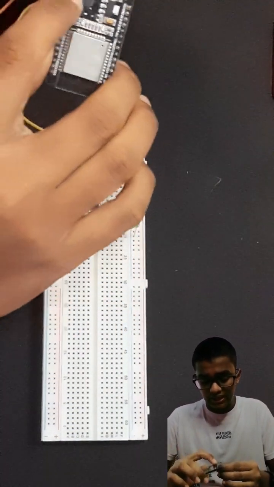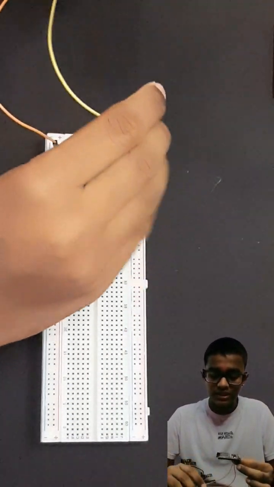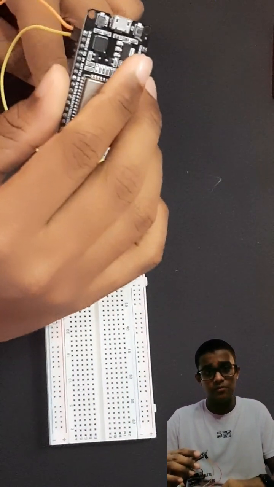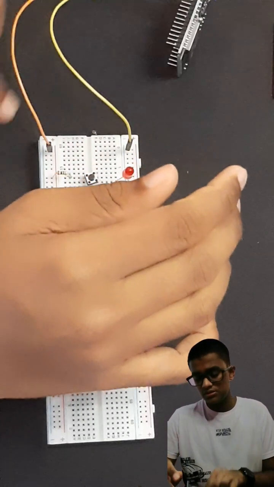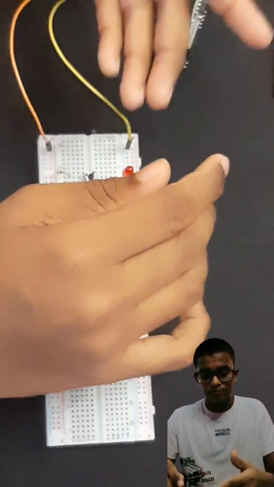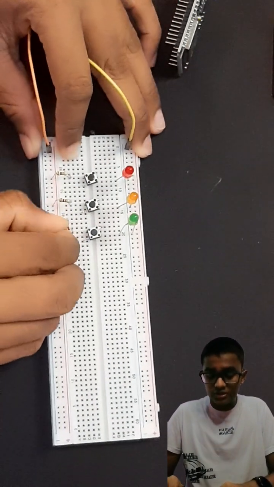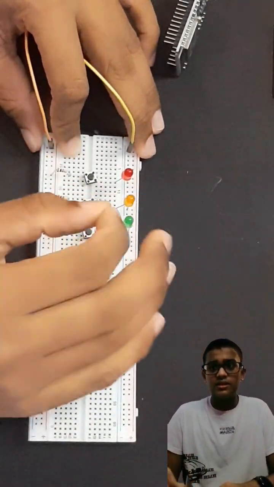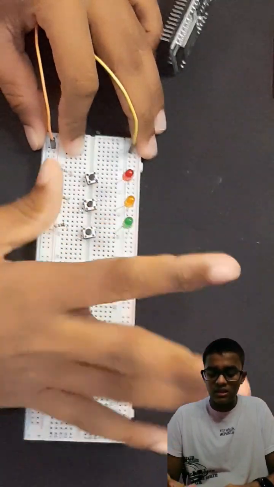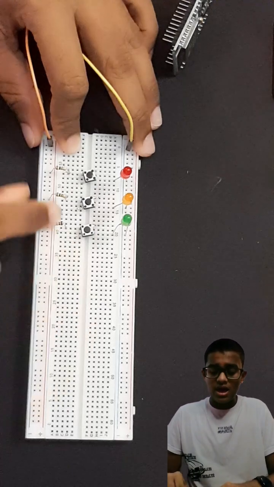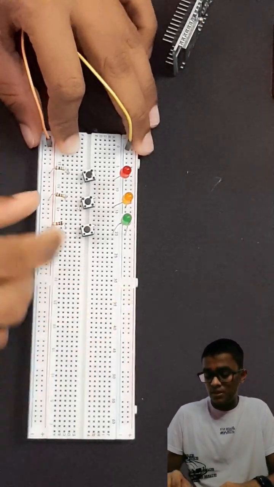I connected the negative pin of the ESP32 to the negative in our breadboard circuit, and positive to the positive in our breadboard circuit. We don't give power directly to the push buttons and the LEDs. We are using resistors here to protect our LEDs, because LEDs can burn out quickly at high voltages. To make sure that they won't burn out, I am using some resistors here.